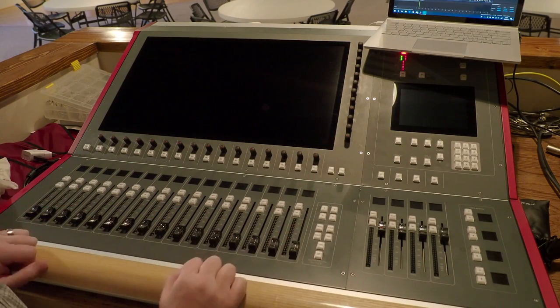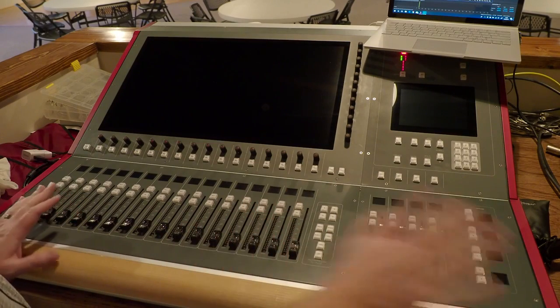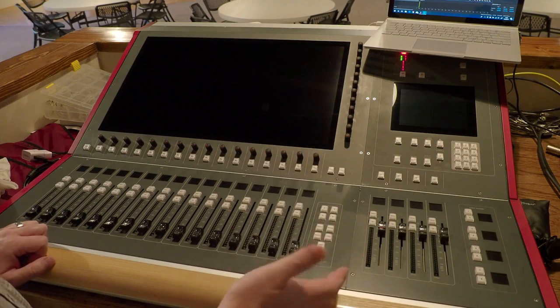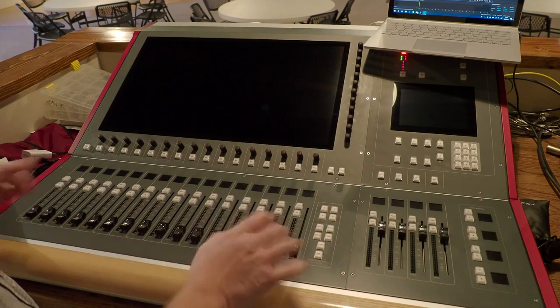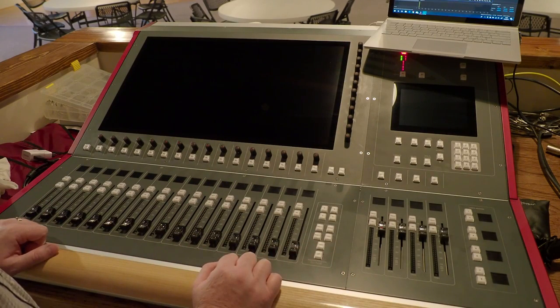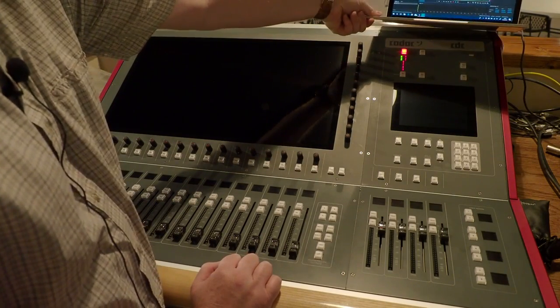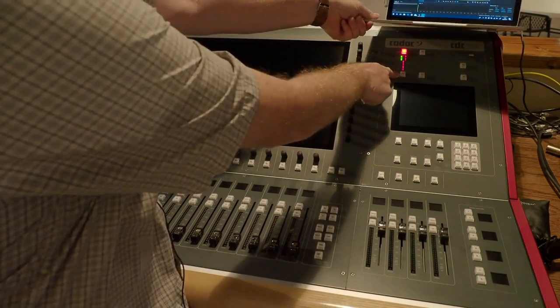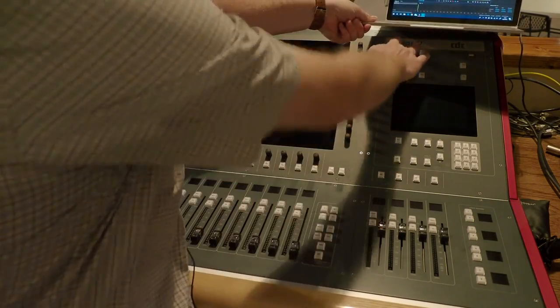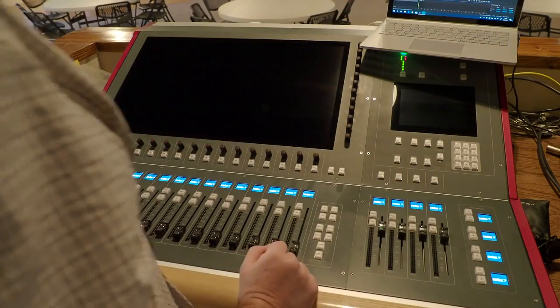It gives you a total of 32 channel faders all on one surface, which I absolutely love because I like lots of buttons and knobs. So we're going to go ahead and boot this thing up, take a look at what that looks like. I've got a laptop sitting up here. It's kind of hiding the power button. So there's a power button here. I get some power supply status lights, and then when I hit power, it's going to start booting up.